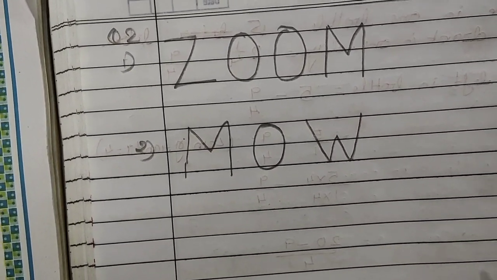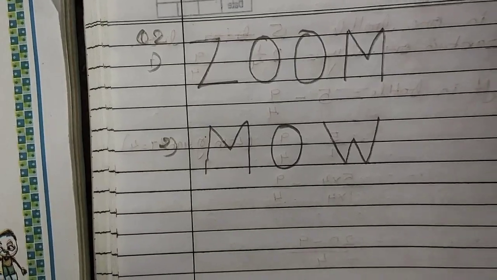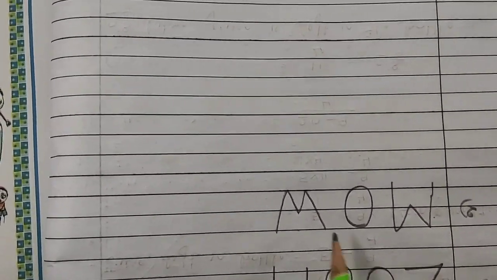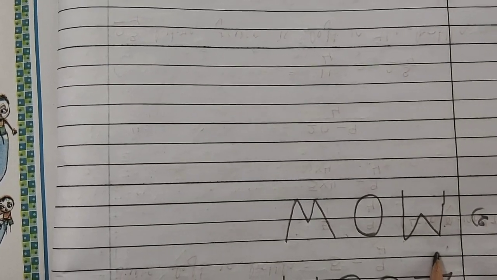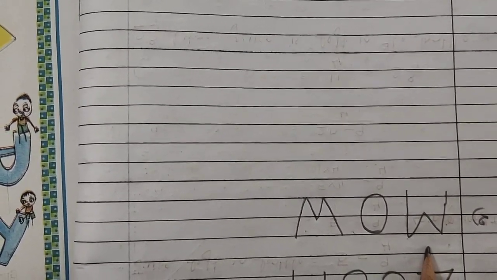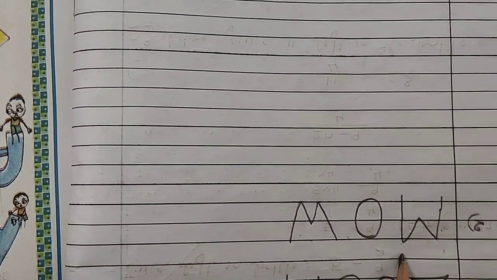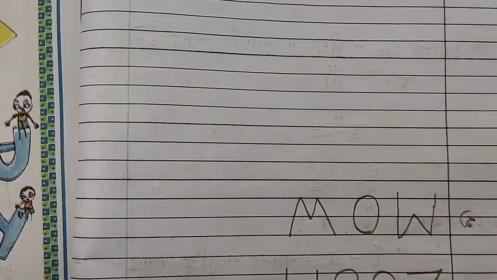Now this I have written. If I turn it half a turn, I turn it upside down, then also it is the same, isn't it, students? MOW, mouth. So by a half turn, we can again read it as the same, mouth.